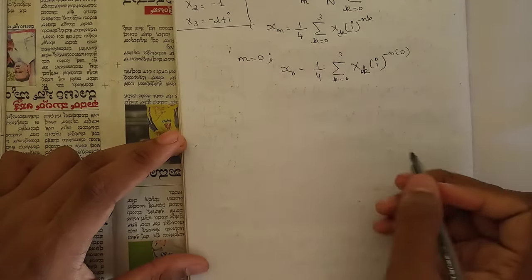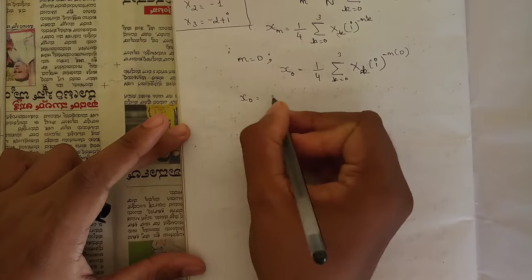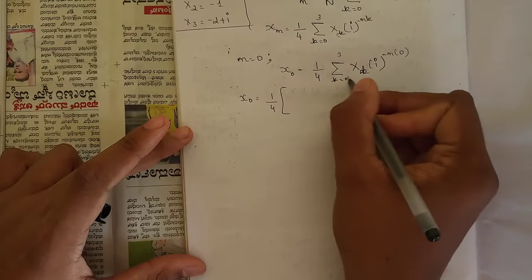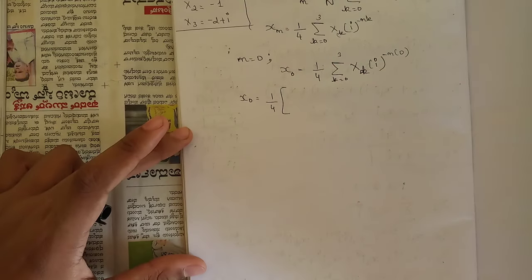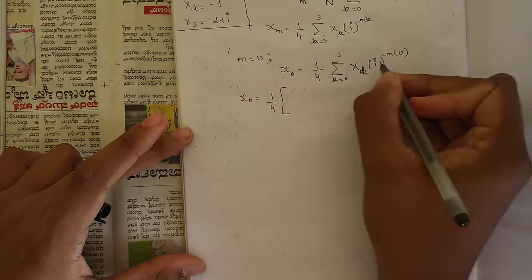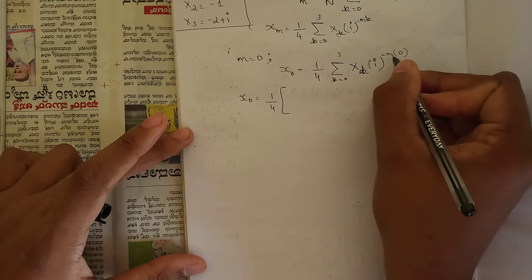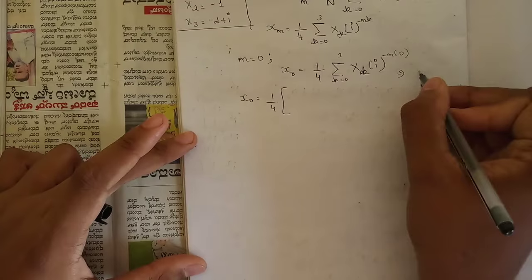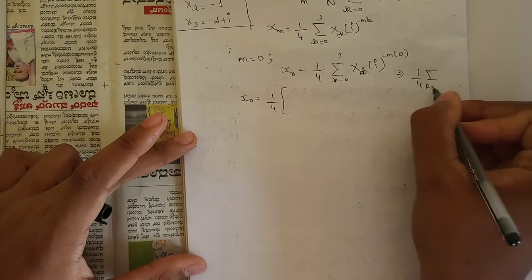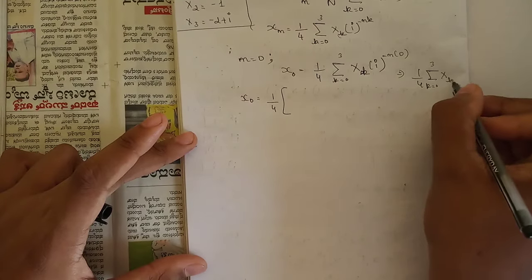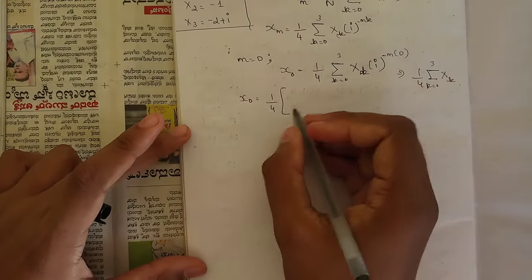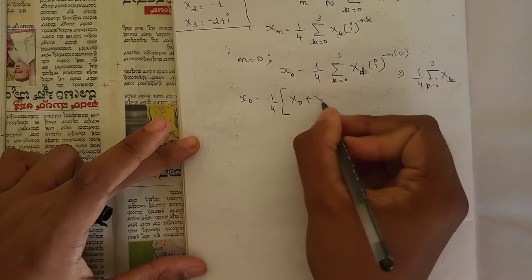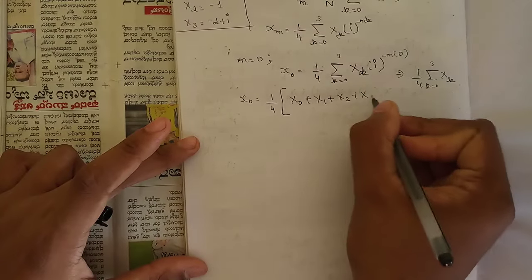So now we need to remove this summation, that is x naught is equal to 1 by 4 into, so now substitute the value of k from 0 to 3. This we know that i to the power n into 0 is i to the power 0, that is equal to 1. So the left out term here is 1 by 4 summation k tending from 0 to 3 xk. Okay, so now while we substitute we get it as x naught, the values of k is from 0 to 3, so x naught plus x1 plus x2 plus x3.